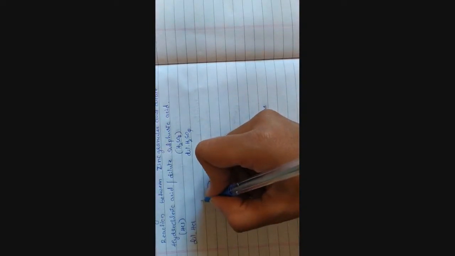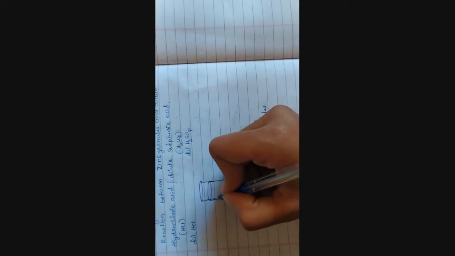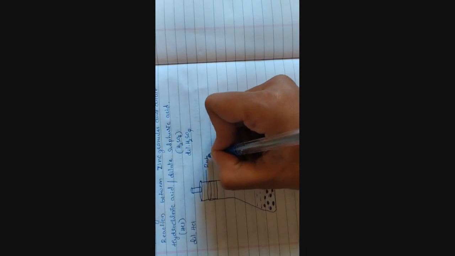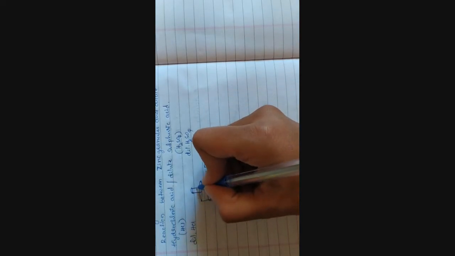These are zinc granules. The mouth of this conical flask is closed with a rubber cork which is fitted with a tube.